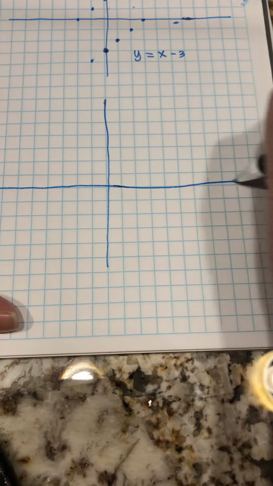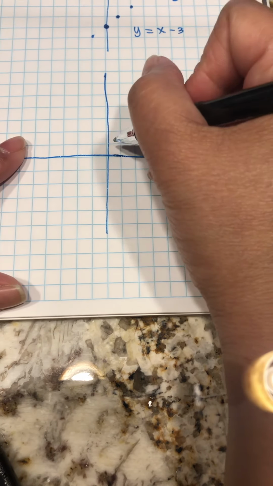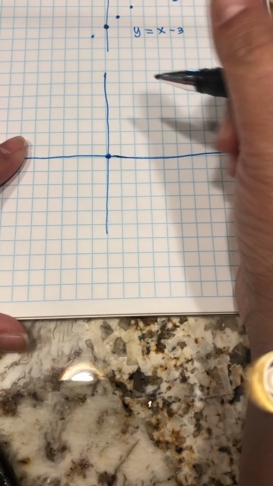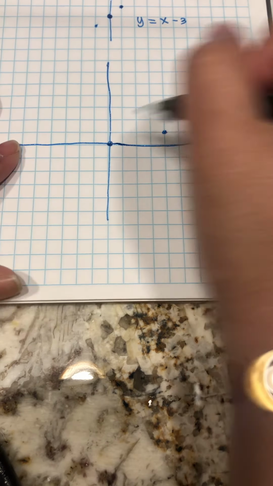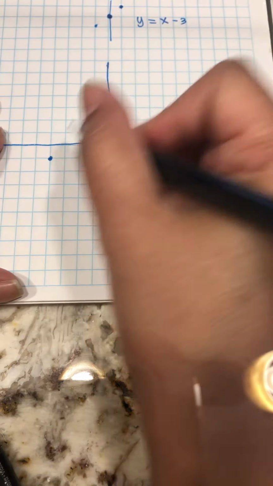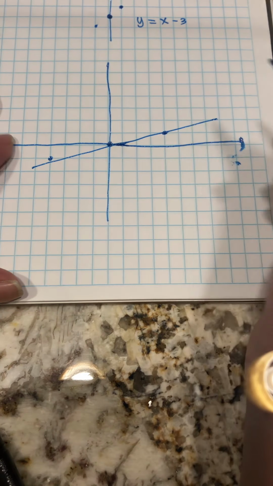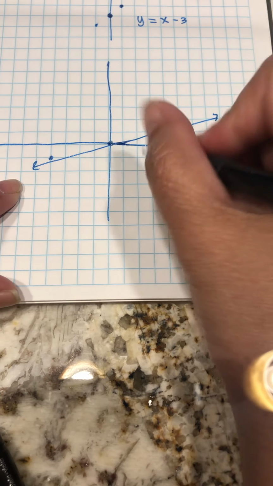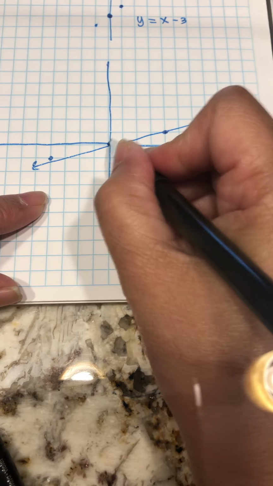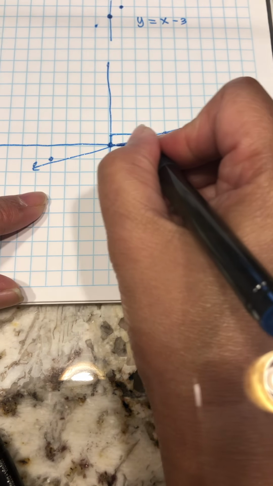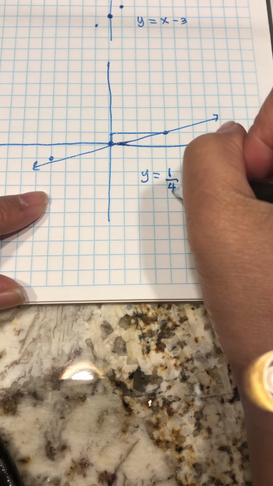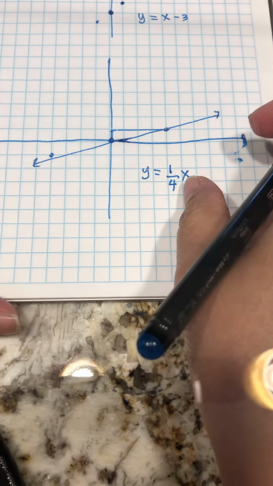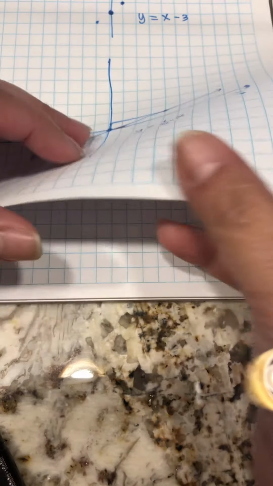All right, now I have a question here. Well, before that, let's try this pattern first. What if I'm going to have it pass through 0, 0, and I'm going to go 4 right here. So I know this is a times pattern. So y equals, how many steps did I go up? 1. Go across 4. So 1 up, across 4. So y equals 1/4 x.